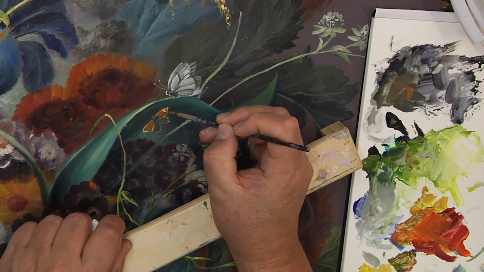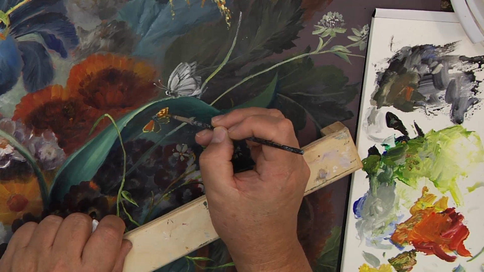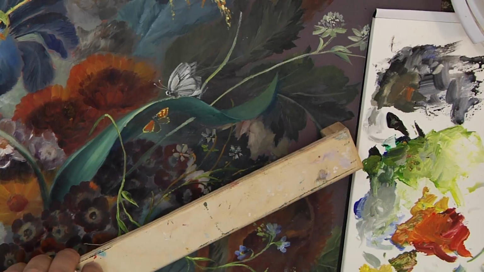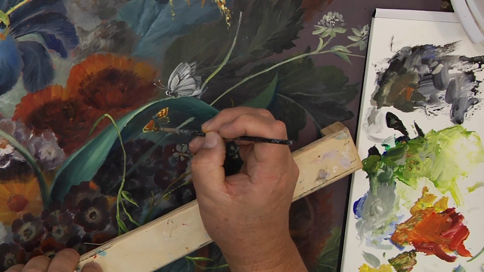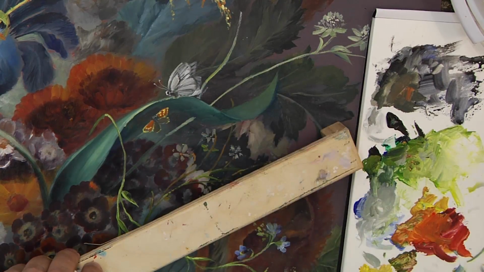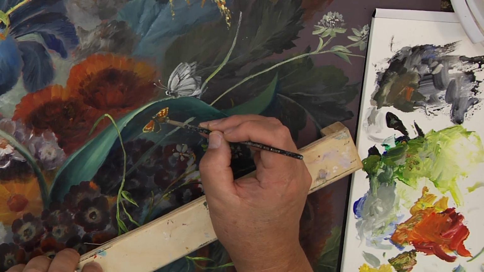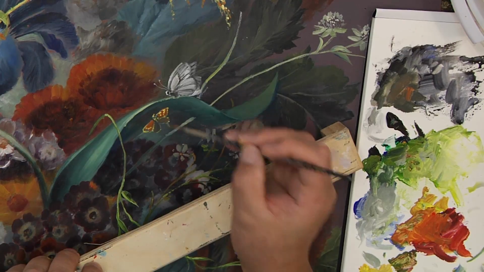Here, you can put some little bands of yellow onto his wing. Doesn't have a lot of highlight and shadow on it because he is really, really small. And even if you get up close to it, you really won't see him. Put a little touch here, like his little head here.